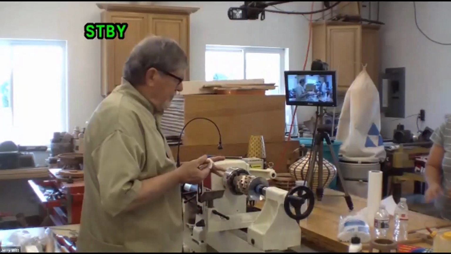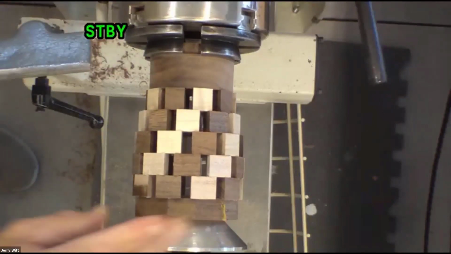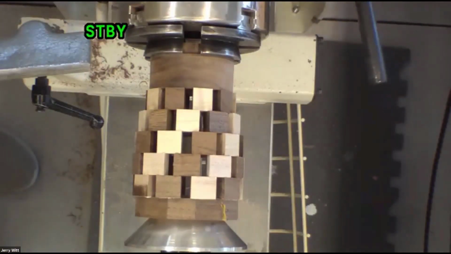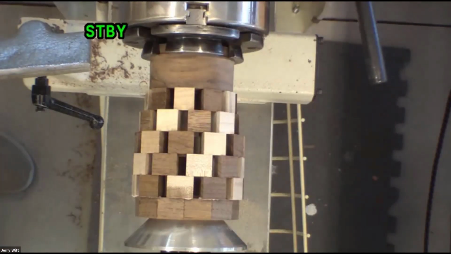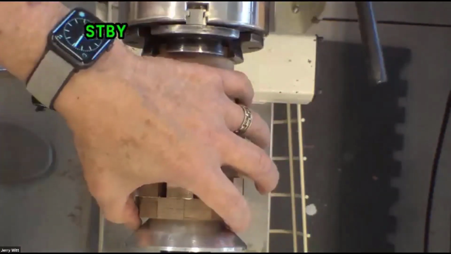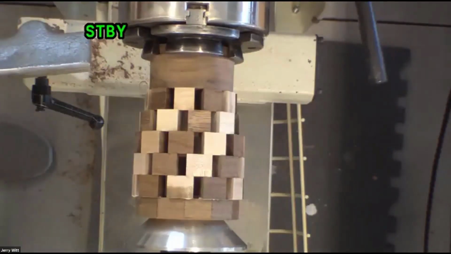I don't want to start turning the final piece until that top piece is really dry. And I have one that already has the top piece on it, and that's the one we'll use. The squeeze out is very important to get out now.